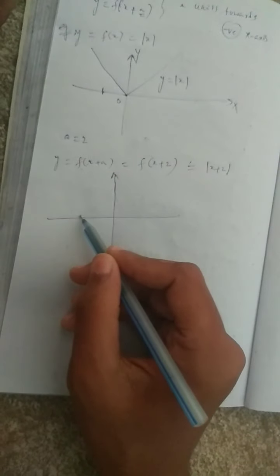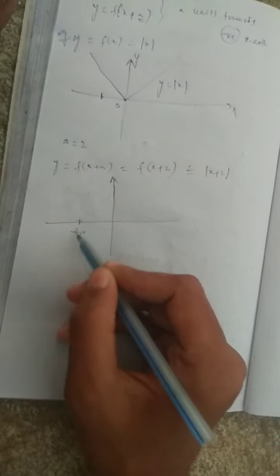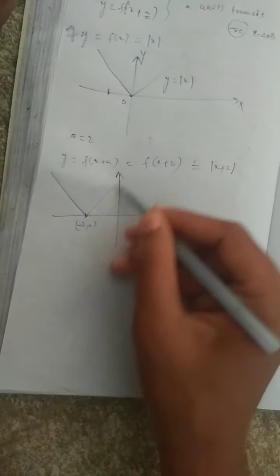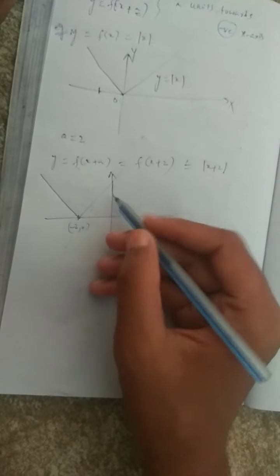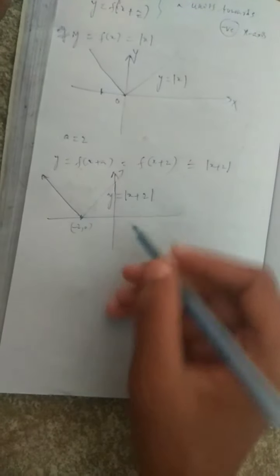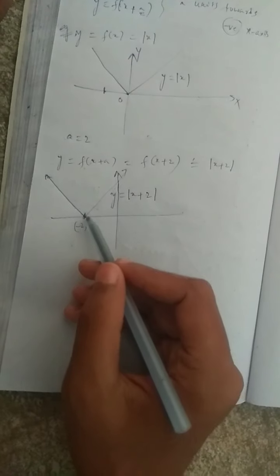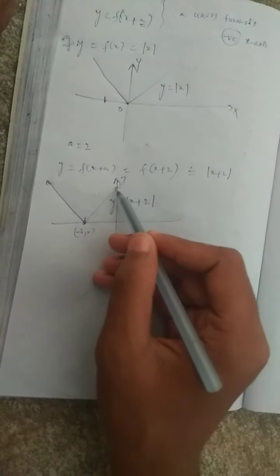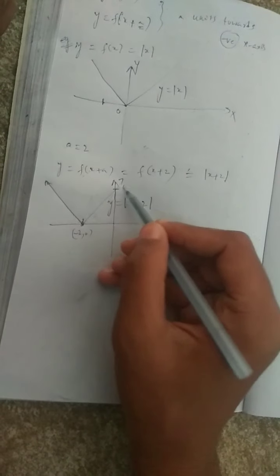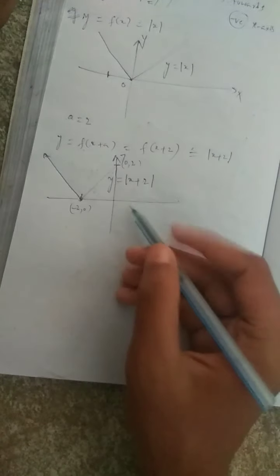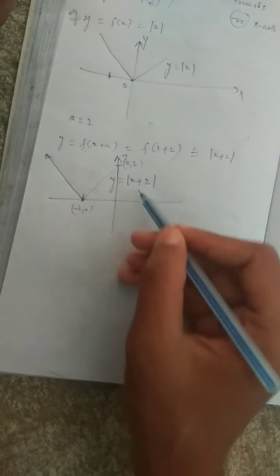So at minus 2 comma 0 there will be a V shape, and this is the graph of y equal to modulus of x plus 2. You can even check it: when we transform the origin to minus 2 comma 0, then it will be 0 comma 2, right? So you can check.